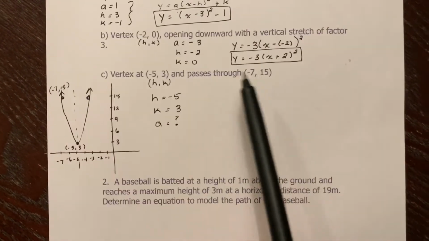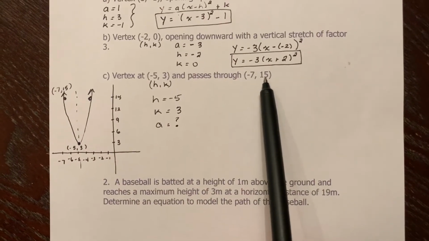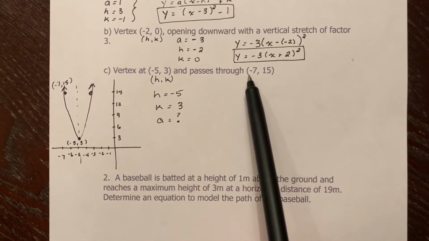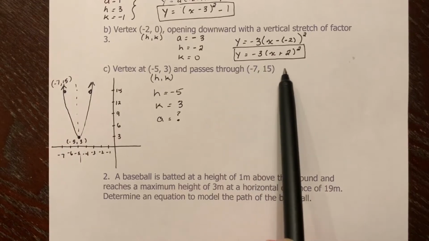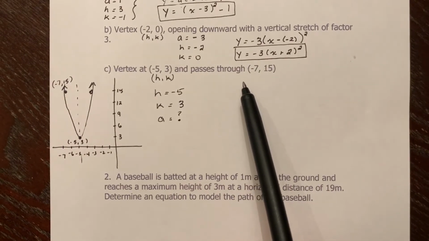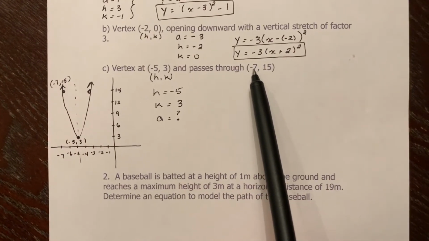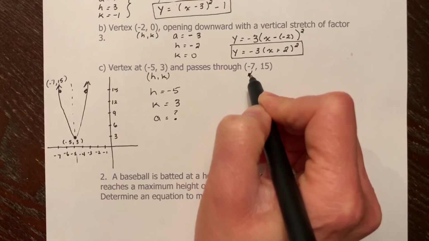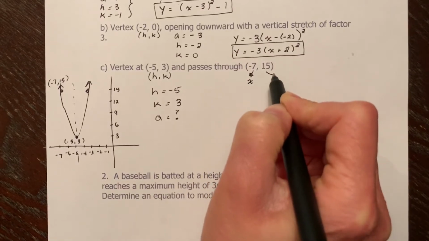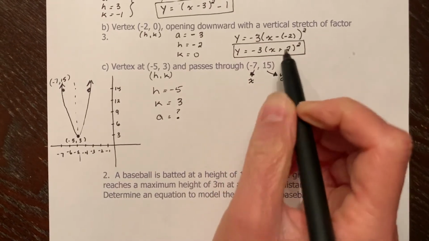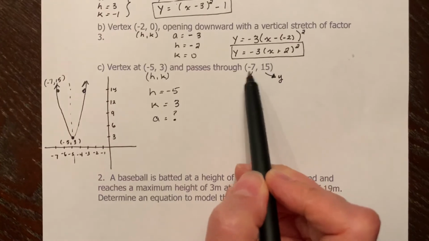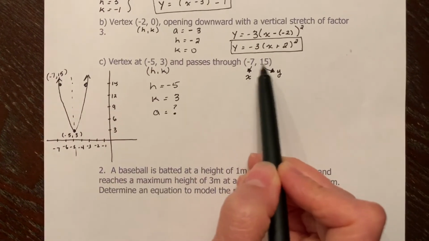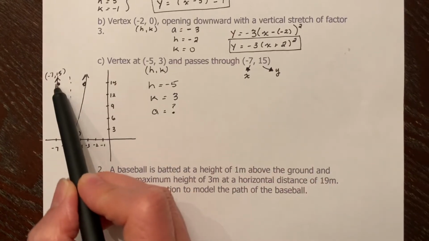You should be thinking to yourself, why is this being given? Who cares that it passes through -7, 15? What's the point of being given this information? The point is, just think about when we did y equals mx plus b. This is an x value. This is a y value. This is given to you to help you algebraically find A. That's the point of this being given to you, or here in a diagram.